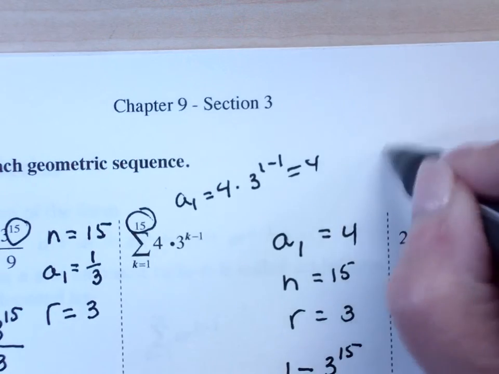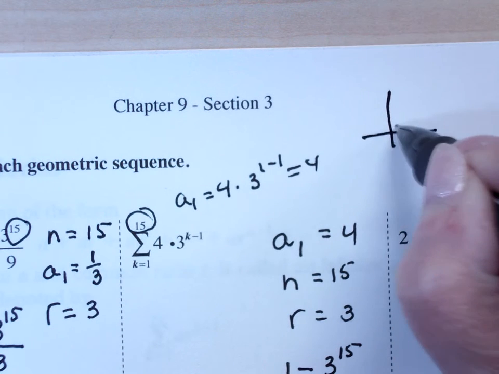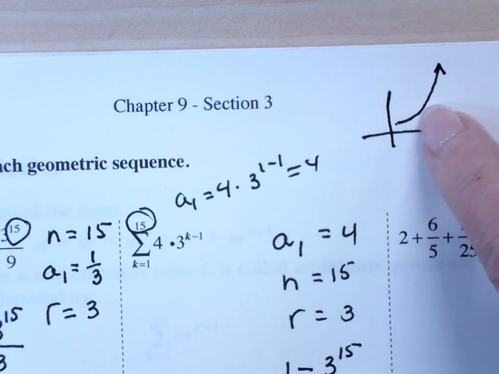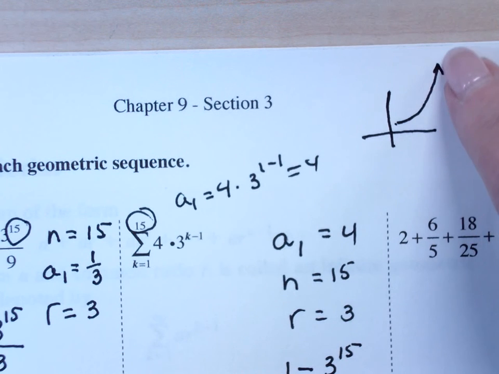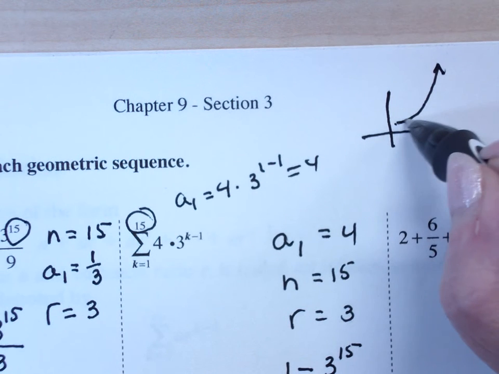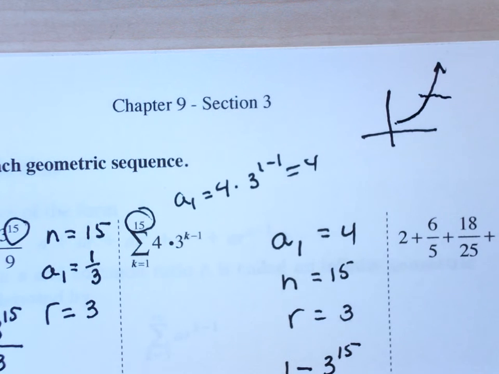Because remember that the exponential function looks like that. And you're going to be adding bigger and bigger and bigger numbers. So the sum is going to get bigger and bigger. And by the 15th generation, it's huge. And once you round that bend, it gets scary because the function takes off.